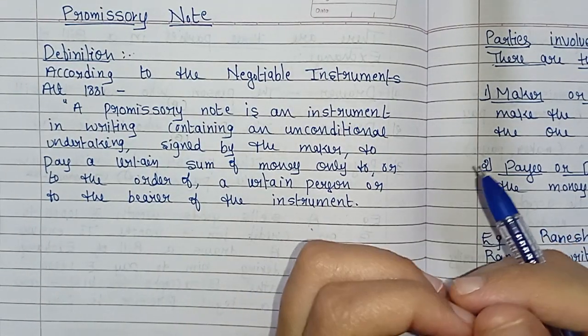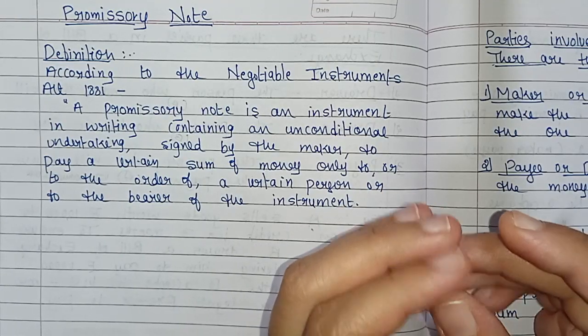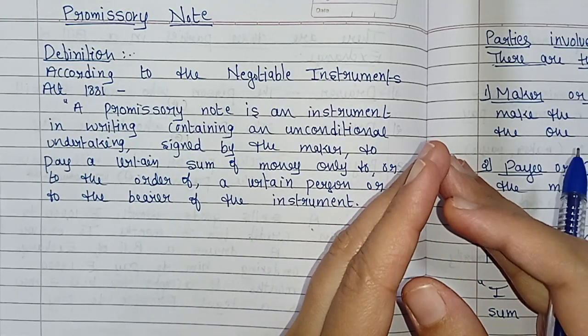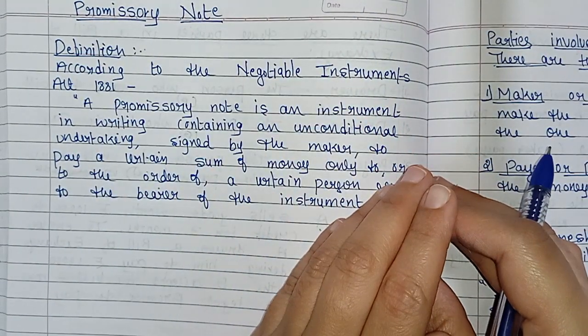In the last class, we learned about bill of exchange. So today we will understand another important negotiable instrument, that is promissory note.